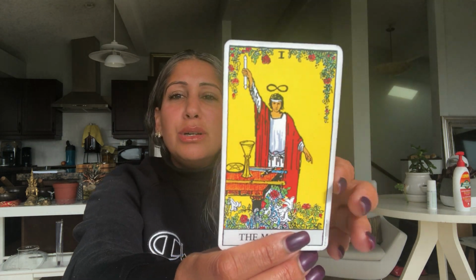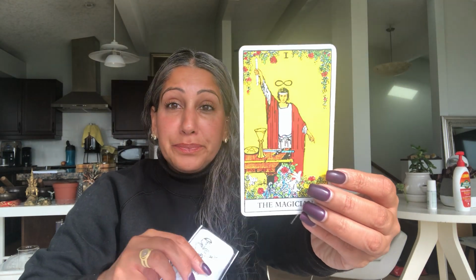These are energy imprints. They're archetypes. They're within us. They are within our DNA, and all I'm going to do is attempt to explain my experience with it and what I think of it. Okay, so that's the magician. Now this is the modern day magician card. As you can see, it looks really different.